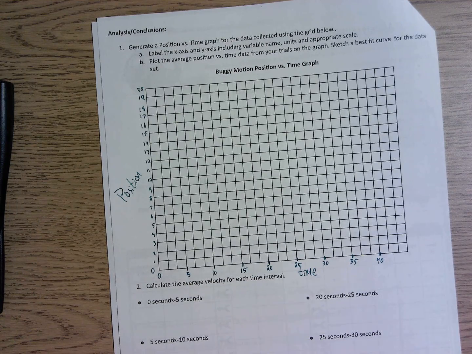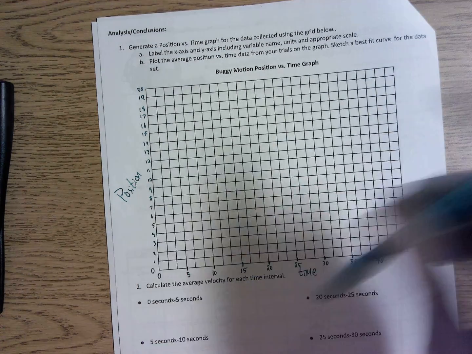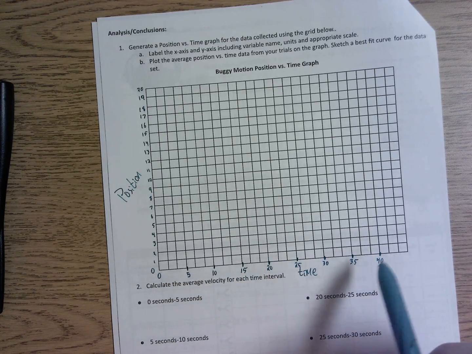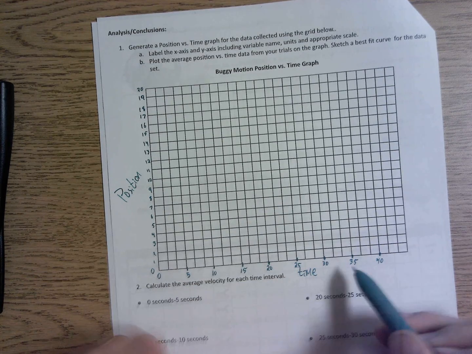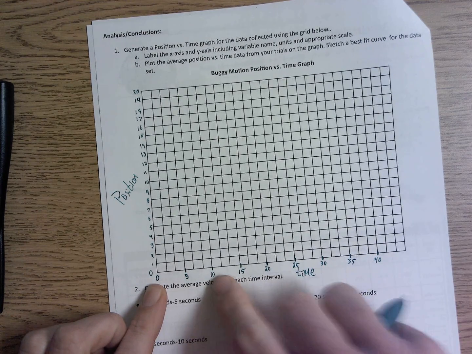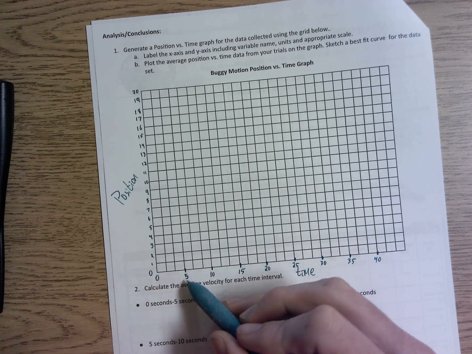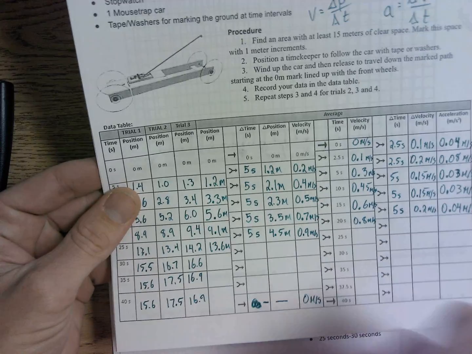All right, here we are in fast forward time. I think I've got the scaling here. Whatever you pick is fine, but I chose to go on the time scale. Since we went from 0 to 40, I chose every third line will be 5 seconds, which are the time intervals that we've got on our data sheet.